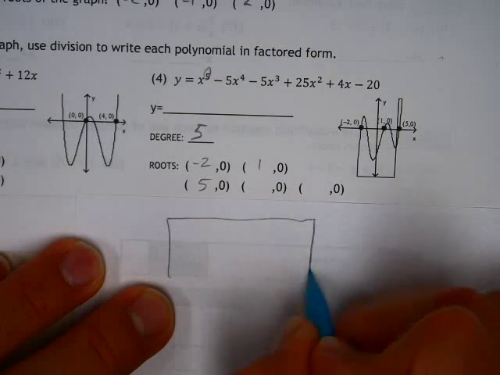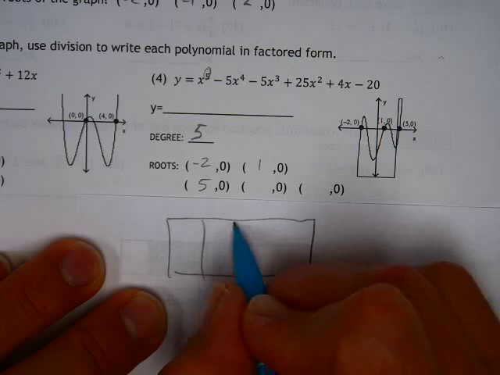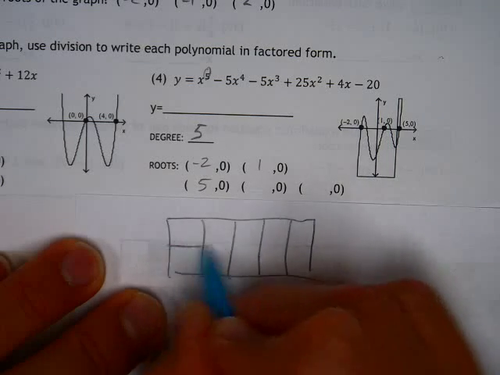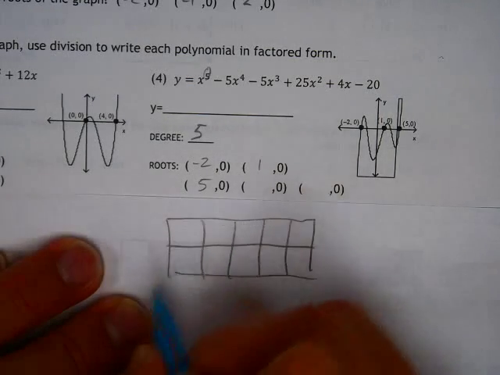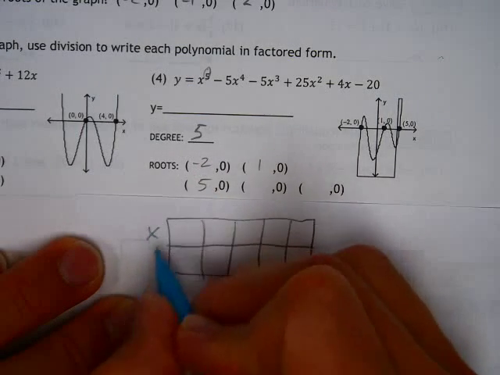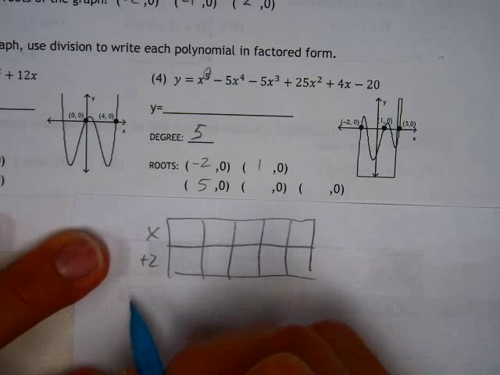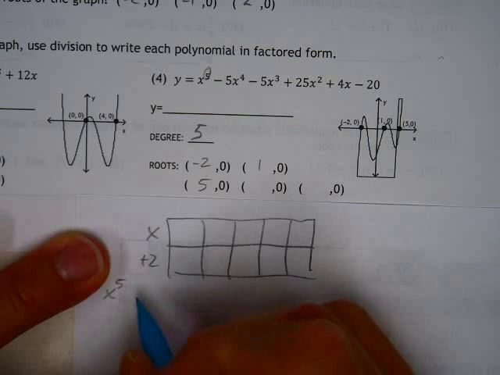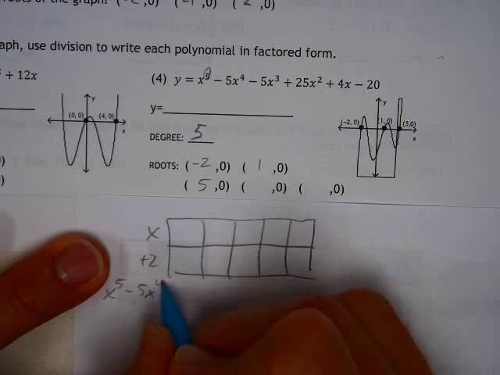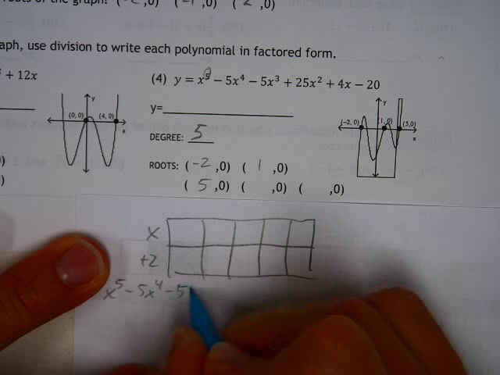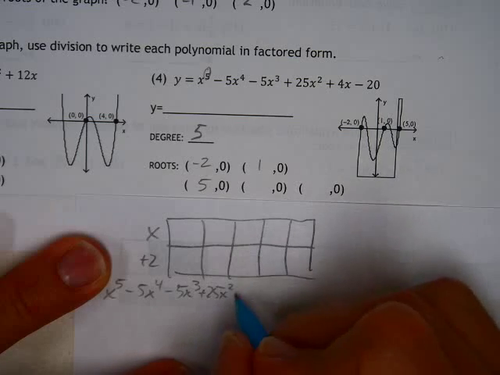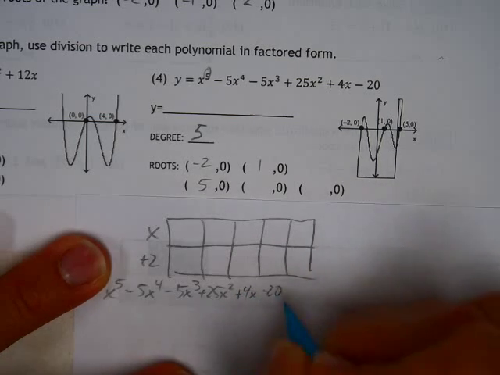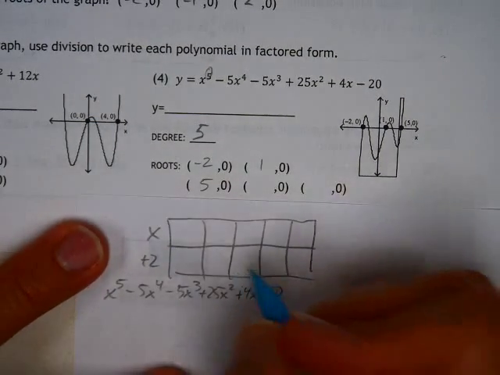I have a 5-compartment thing here. Okay, and then I have the, does that fit? Yeah. What is it? This will give me an x plus 2. Okay, and so I got to write it down: x to the 5th minus 5x to the 4th minus 5x cubed plus 25x squared plus 4x minus 20. Yes, it can get tedious.